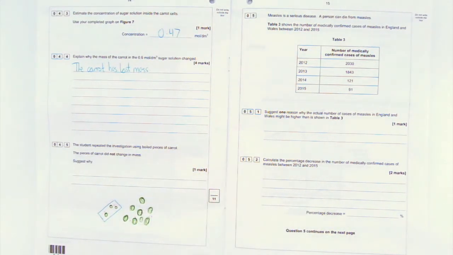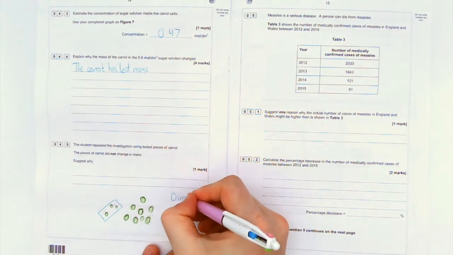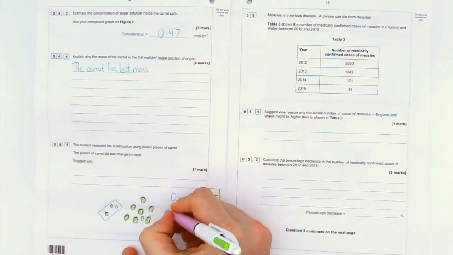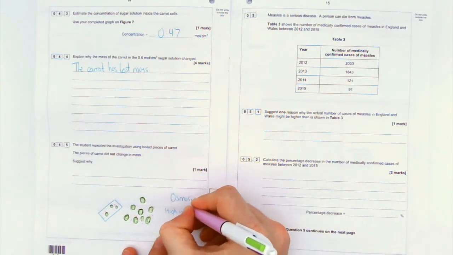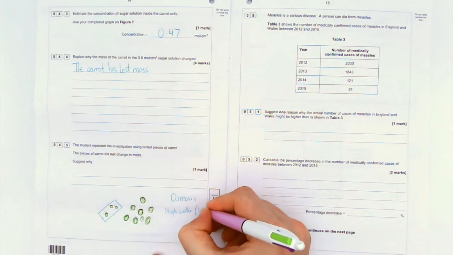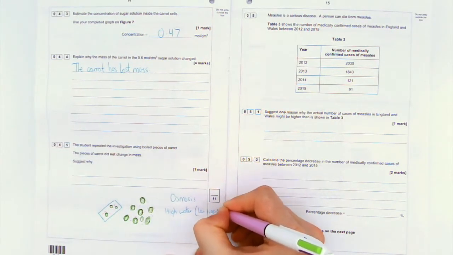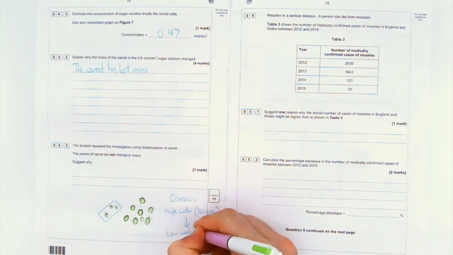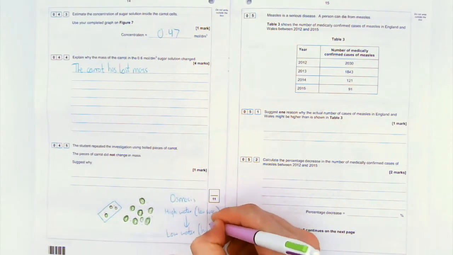Okay, so if we remember what osmosis is, the movement of water from an area of high concentration to low concentration of water. So it's high water, or you can think of that as low sugar, to low water concentration or high sugar.